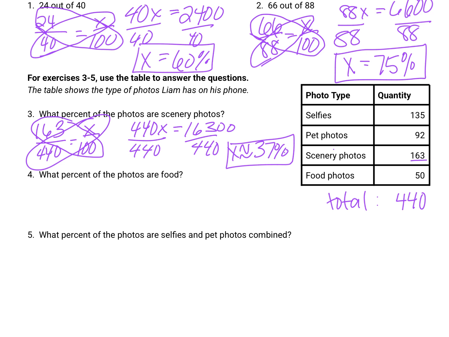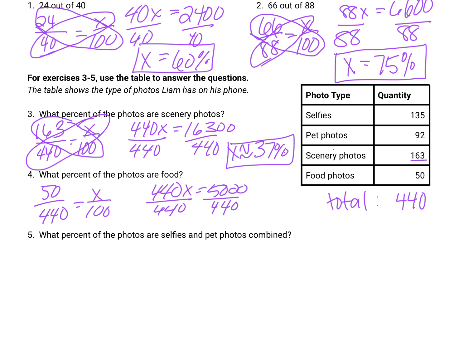So number 4, you should have started with the proportion 50 over 440 because there were 50 food photos out of the total 440. That equals x over 100. When you do your cross products, you should get 440x equals 5,000. Then divide by 440 on both sides. When you do this, you will get a repeating decimal that we need to round. So once again, we are rounding it to the ones place, nearest percent, so this would be about 11% for number 4.